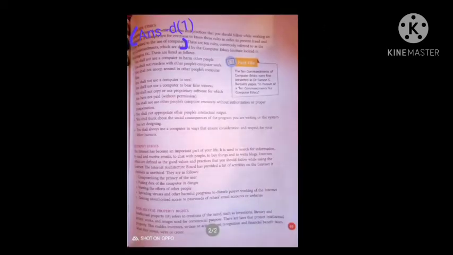Now come to question number D. Answer these questions. Question number 1. Explain in brief about computer ethics. The answer is on page number 95 under the heading Computer Ethics.